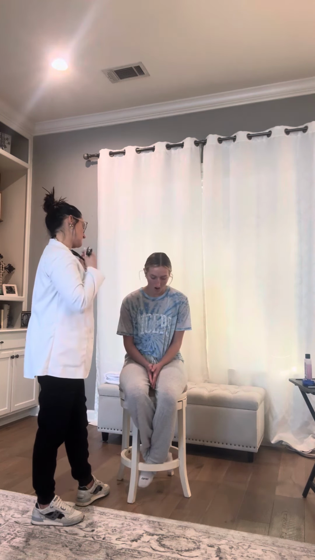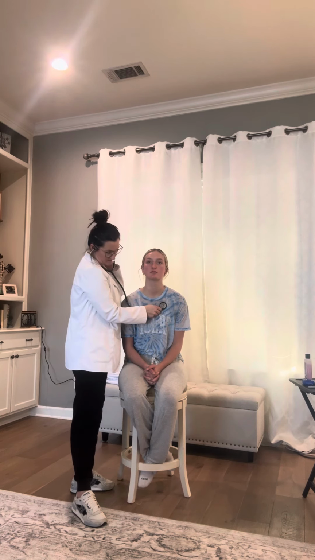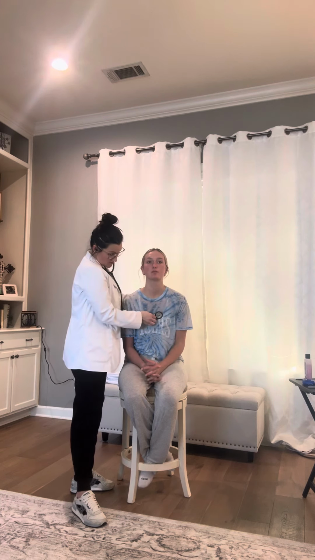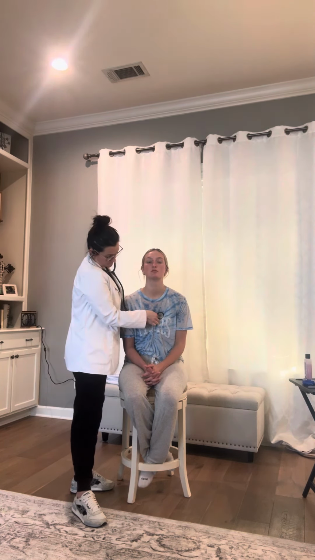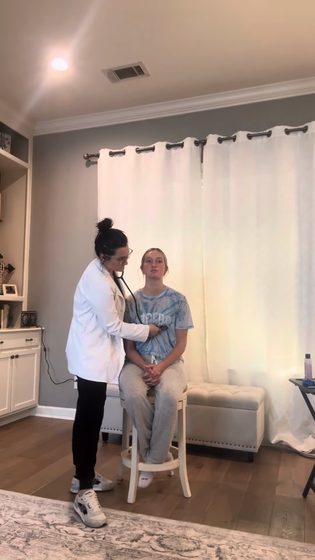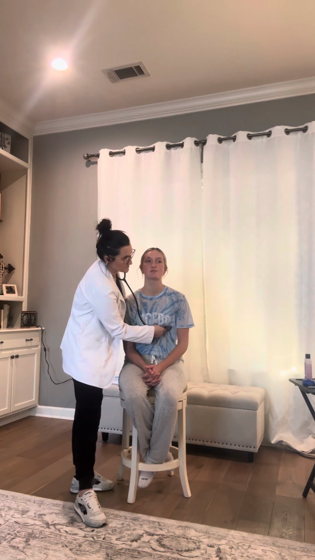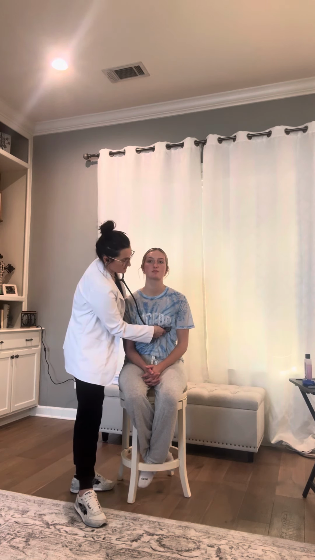Okay, now moving on to listening to her heart sounds. I will listen with the bell and the diaphragm. Starting with the bell, we have aortic, which is in the second intercostal space, right sternal border. Pulmonic, second intercostal space, left sternal border. Erb's point, third intercostal space, left sternal border. Tricuspid, fourth intercostal space, left sternal border, and mitral, fifth intercostal space, mid-clavicular line. Do that again with the diaphragm.